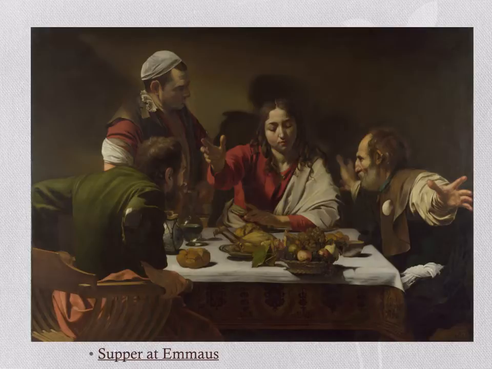There's a kind of fluidity to this, and so you sort of see this suggestion, these early elements of Baroque.